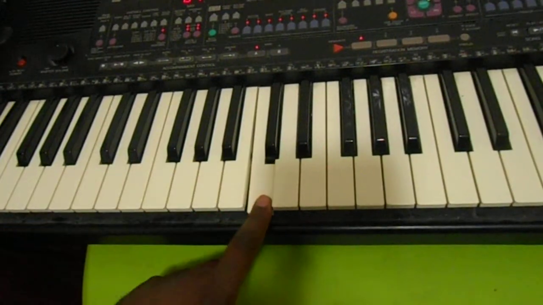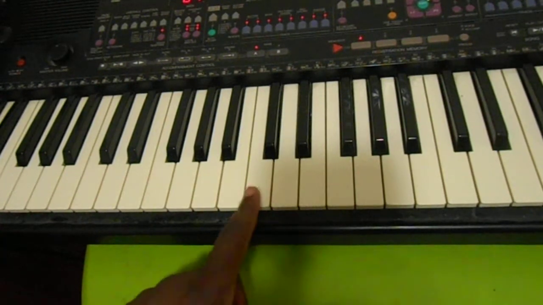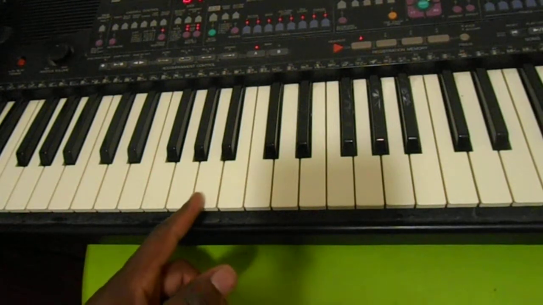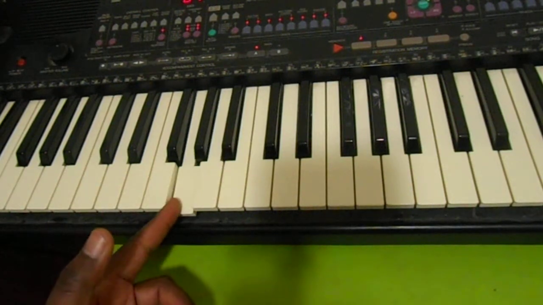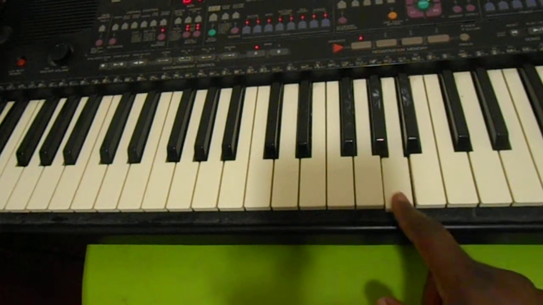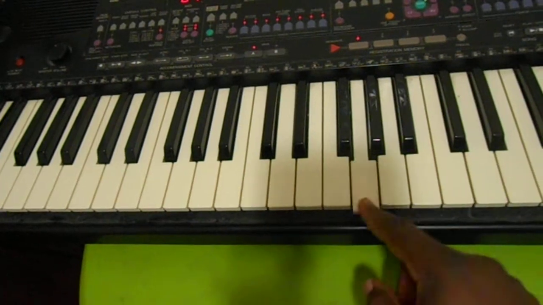This is C, this is B, this is D, right? C, D, E; C, B, A. Alphabetically, you just go alphabetically. When you get to A, it's G. When you get to G over here, it's A on this side. When you come down, it's A to G. When you go up, it's G to A.